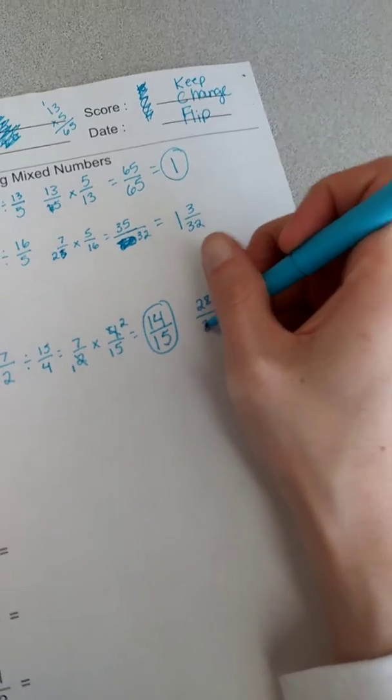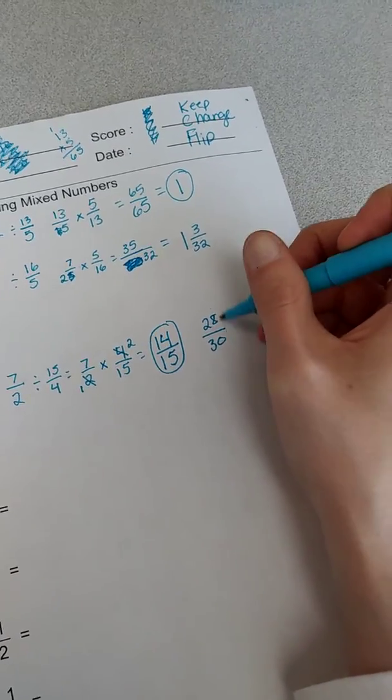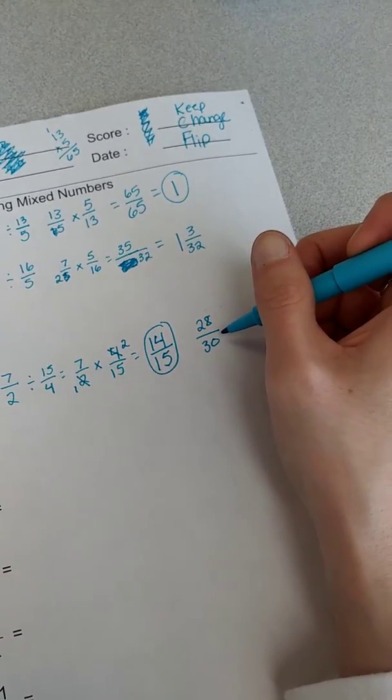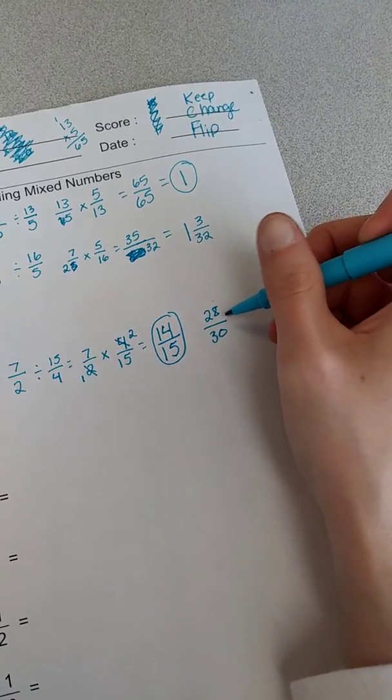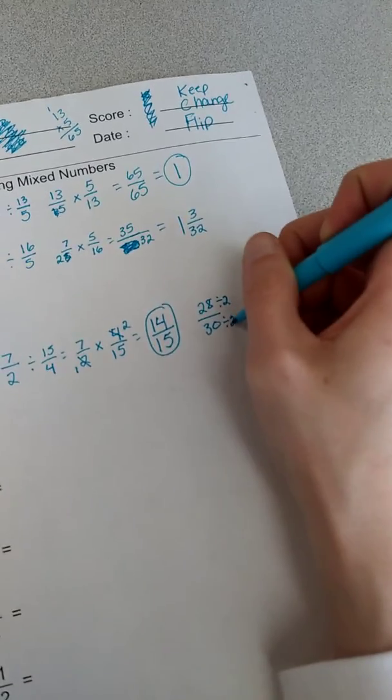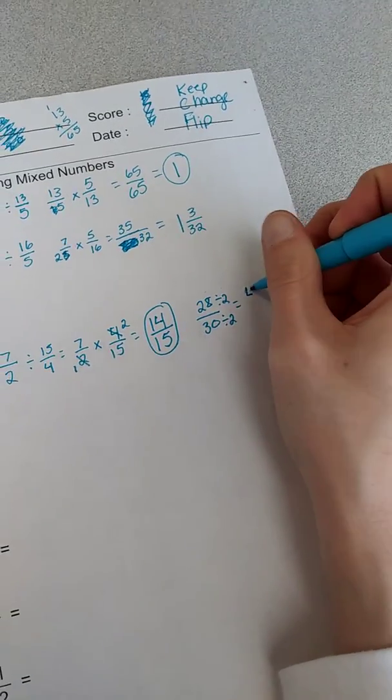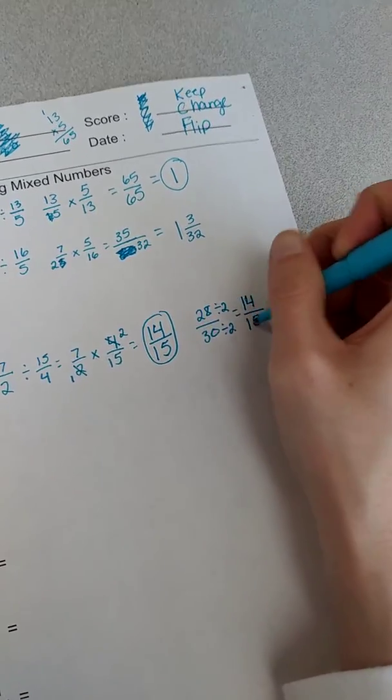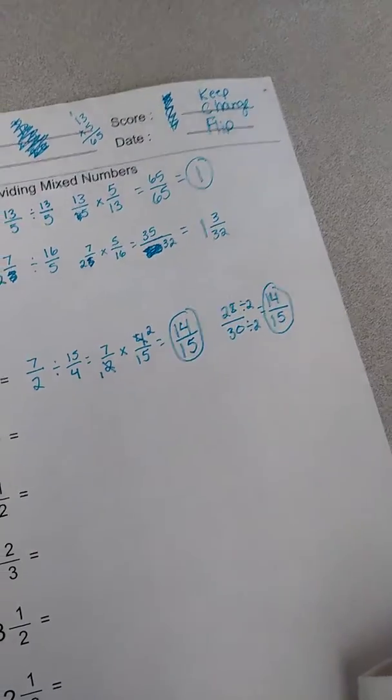If I did not cross cancel, I would have done 7 times 4 is 28, and 2 times 15 is 30. This is not in simplest form. It is not an improper fraction, though, because 28 is less than 30. So I'm going to divide both of these by 2. 28 divided by 2 is 14, and 30 divided by 2 is 15. I get the same answer both ways I do that.